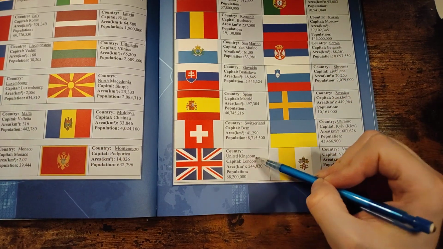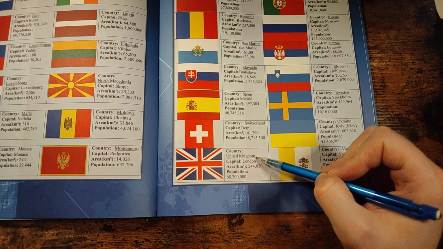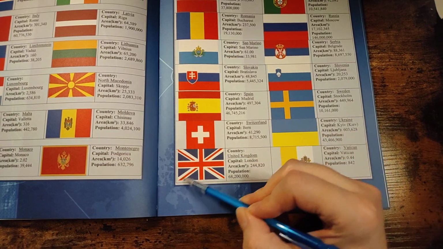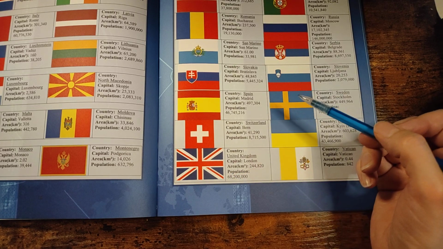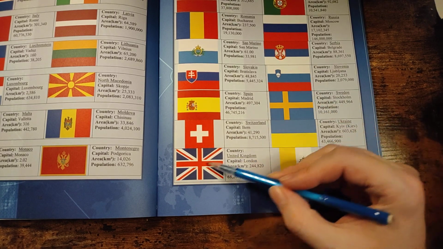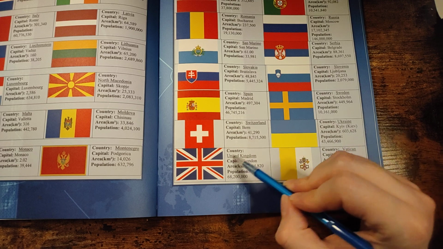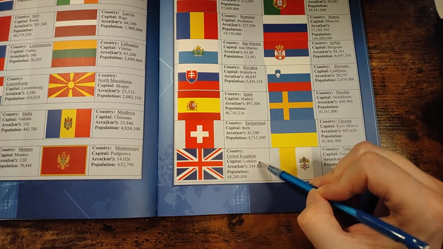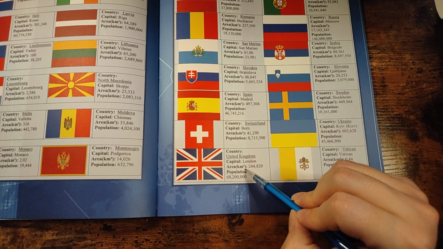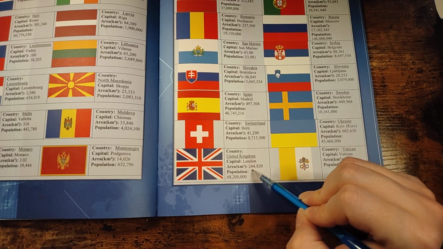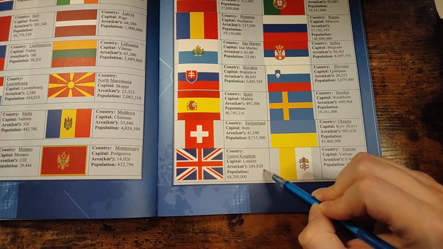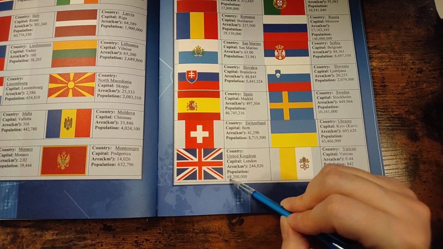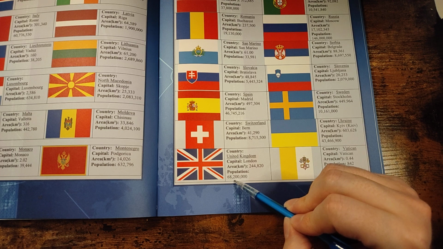Okay, so, country, United Kingdom. We can see here, we're going to have a look at the flag. There's a page for that at the back. I'll explain that to you in a bit. Country, United Kingdom. Capital, London. Area in kilometres squared, 244,820. With a population of 68.2 million.